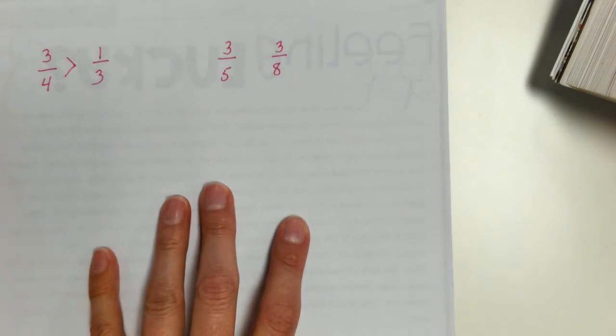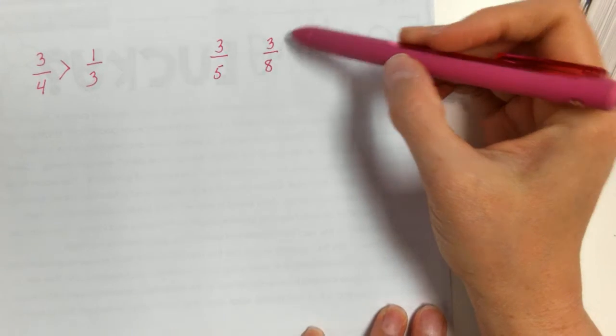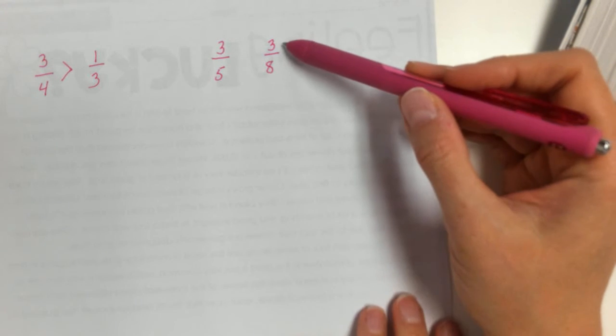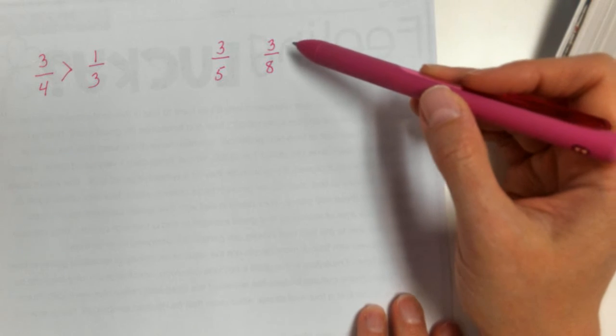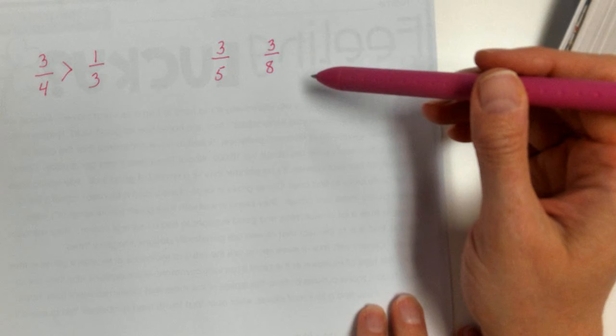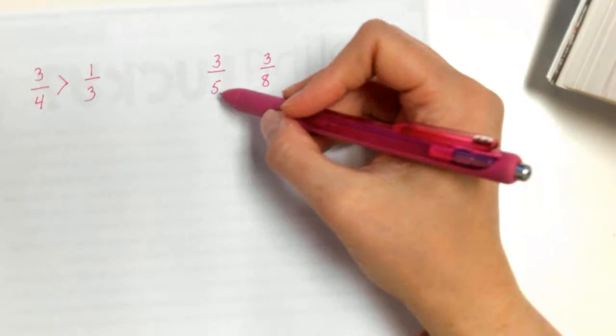All right, now I can use my pieces to compare these, but I really don't have to because they have a common numerator. If they have a common numerator, I know I have the same number of pieces, so I just have to go with the one that has the bigger pieces, right? Which of these fractions has bigger pieces? 3/5 or 3/8? 3/5 has bigger pieces.